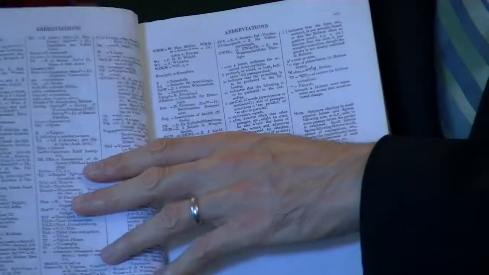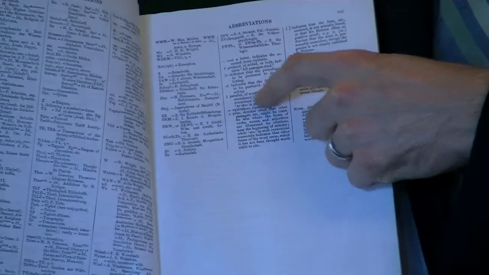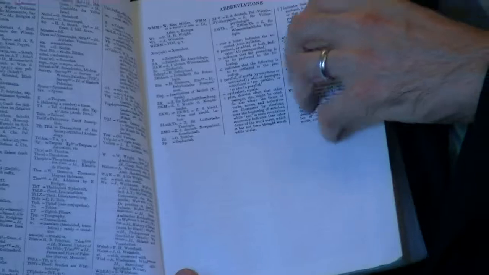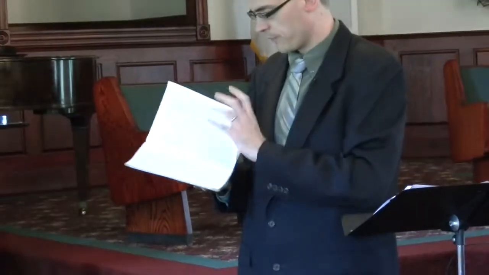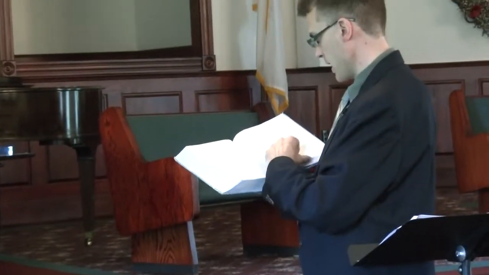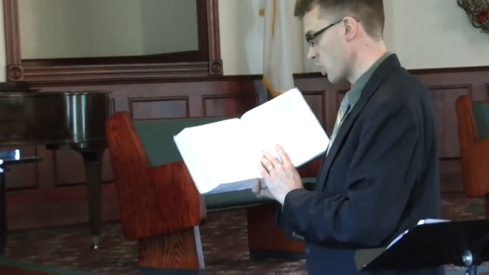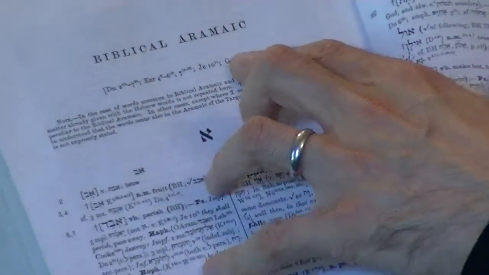At the end, after the alphabetical part, there's some stuff on what it means when you see a plus sign, equal sign, and all that stuff. So that's useful. I think we mentioned already, but in the very back as well, there is a section on Aramaic. If you're reading Hebrew and you find a word after page 1078, you're looking in Aramaic.